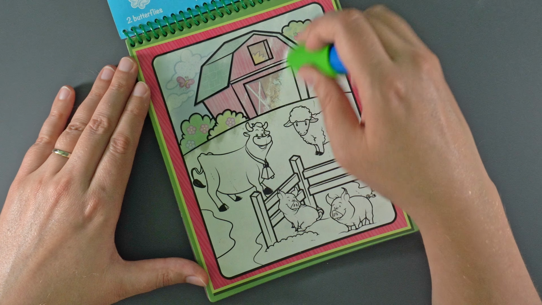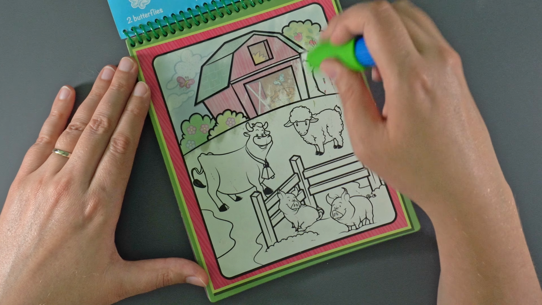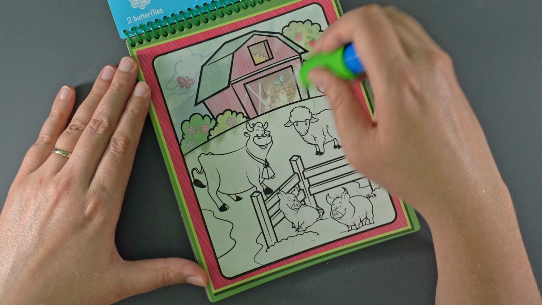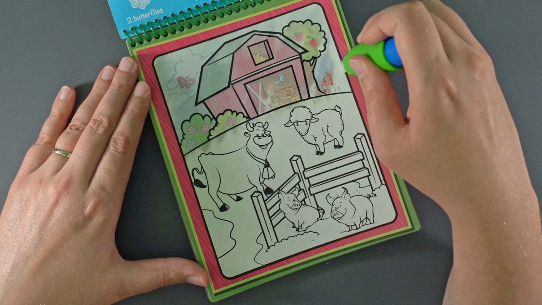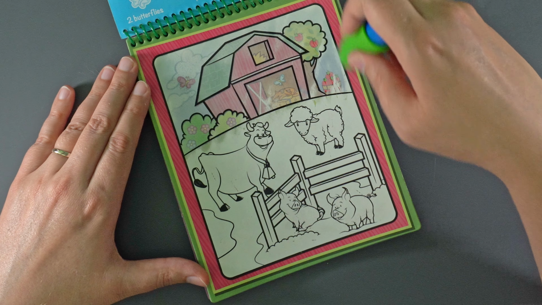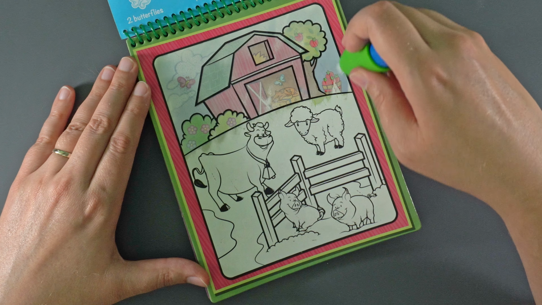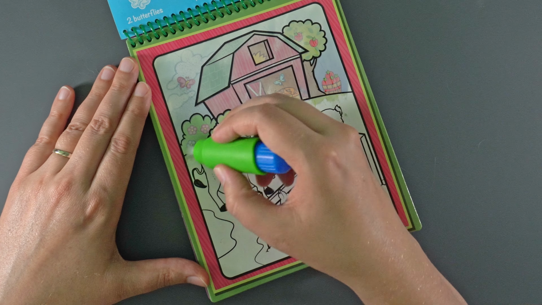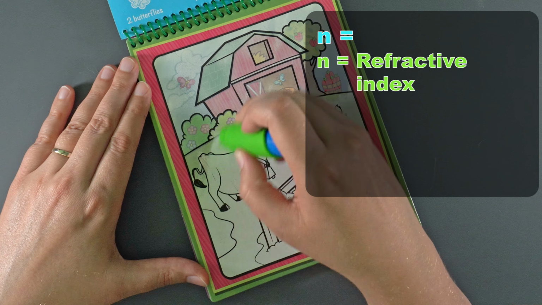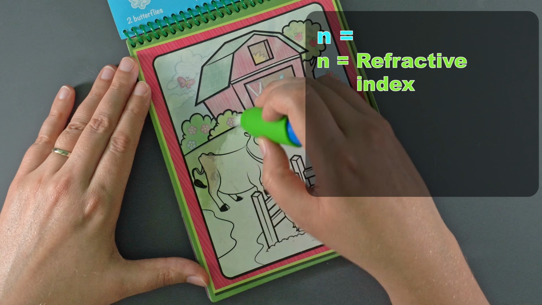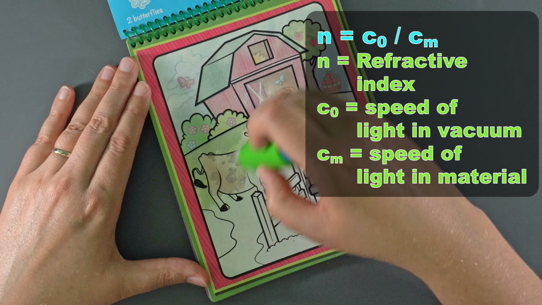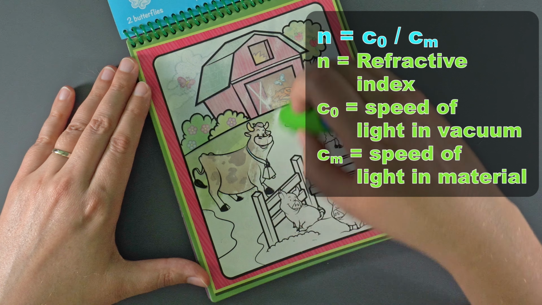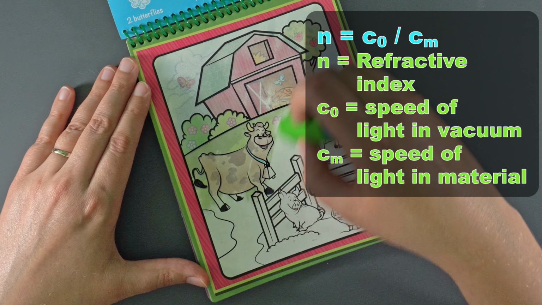So when light enters a material, it slows down. The refractive index quantifies this reduction in speed. For example, if a material has a refractive index of 2, light travels through it at half the speed that it travels in a vacuum. The refractive index of a material is defined as the speed of light in a vacuum divided by the speed of light in that material. These values are always greater than 1.